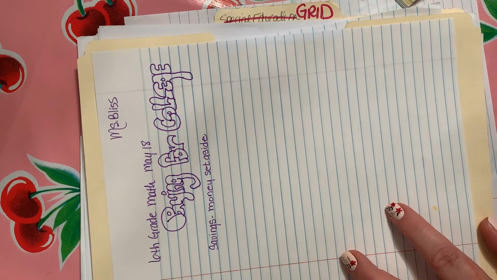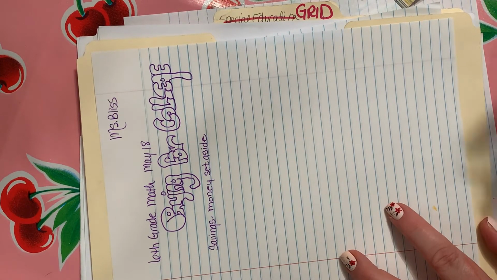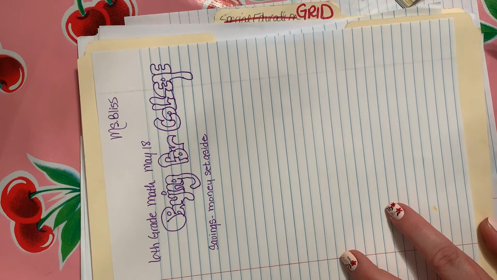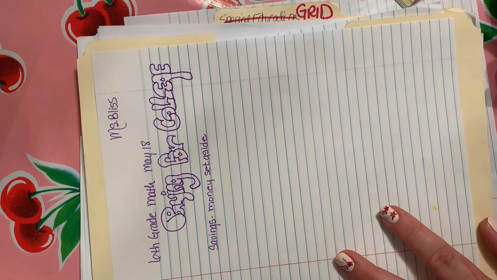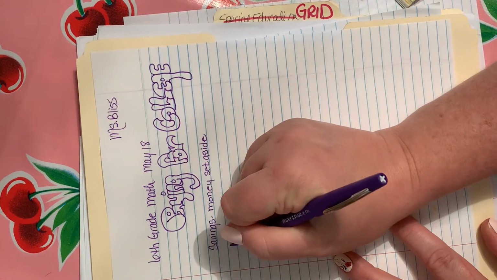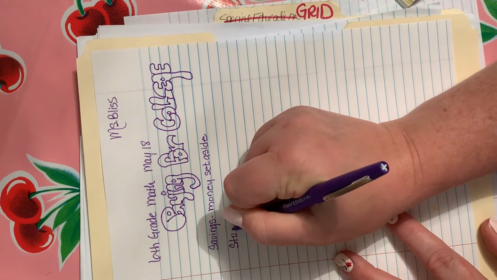Okay, he needs to find additional funds to pay the cost of tuition at the school he wishes to attend. He might choose to apply for student loans, borrowed amounts that he will have to repay, usually with interest. So we're going to do student loans.